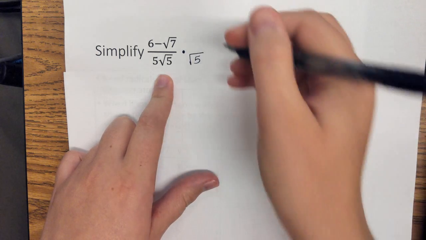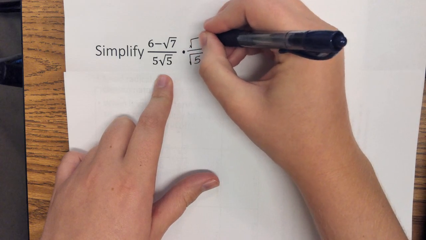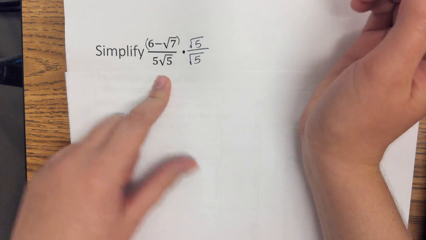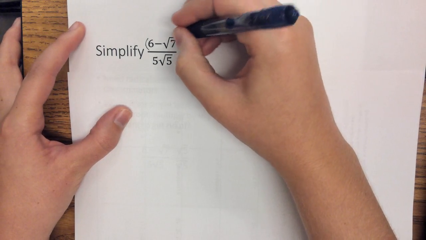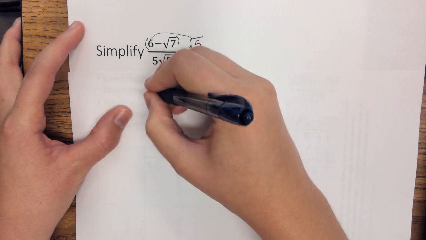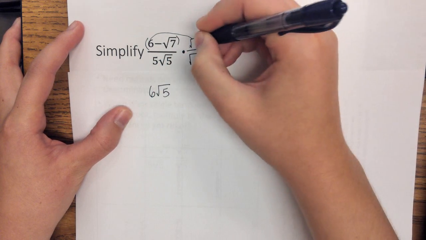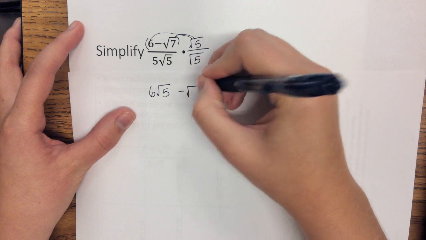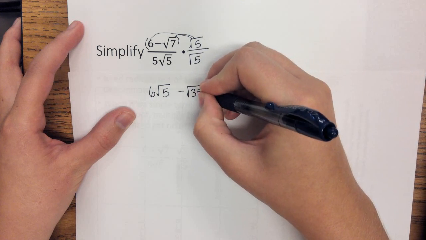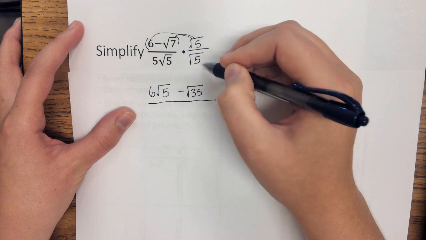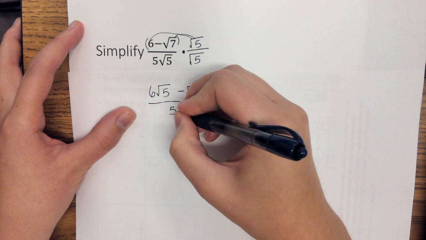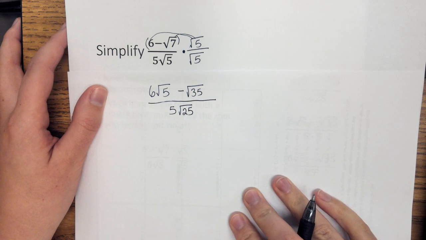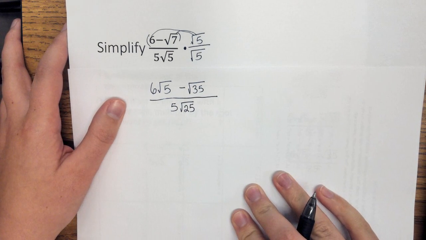Now this is a fraction, so whatever you do on the bottom, you need to make sure you also do on the top. Since there's two terms on the top, we're going to be distributing a little bit. So square root of 5 times 6 is just 6 square roots of 5. Square root of 5 times negative square root of 7, if you remember from yesterday, is minus square root of 7 times 5, which is 35. On the bottom, 5 square root of 5 times square root of 5 is 5 square root of 5 times 5, which is 25. Now that's kind of nice because 25 is a perfect square.